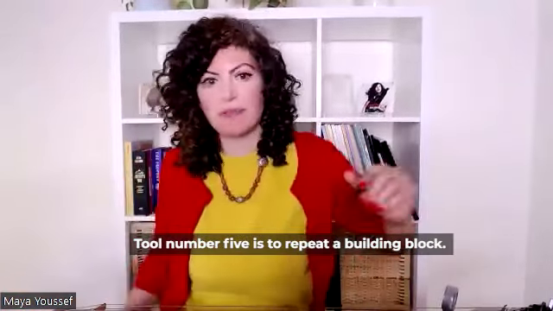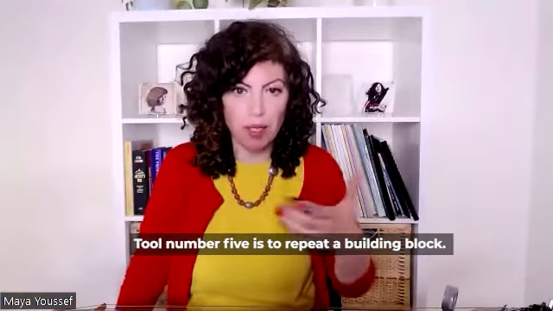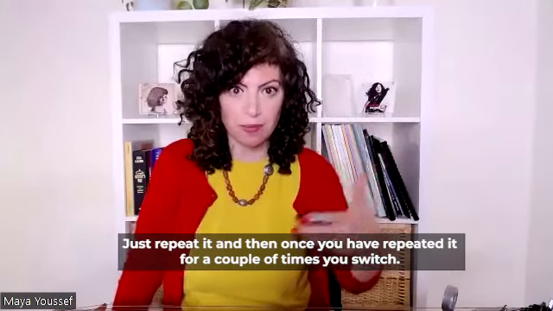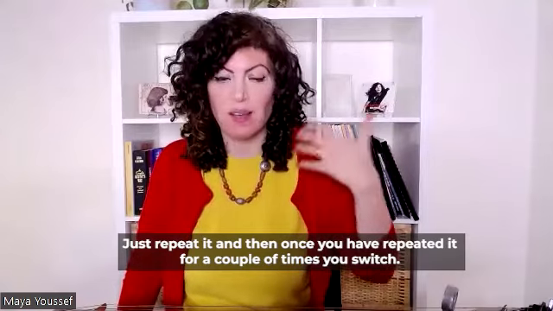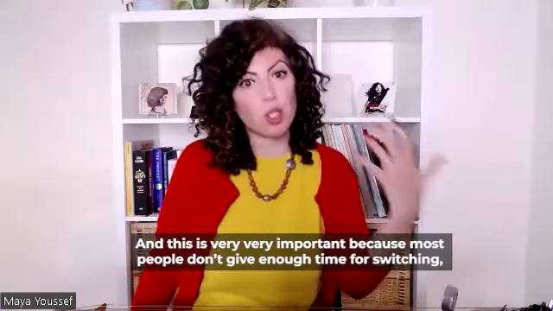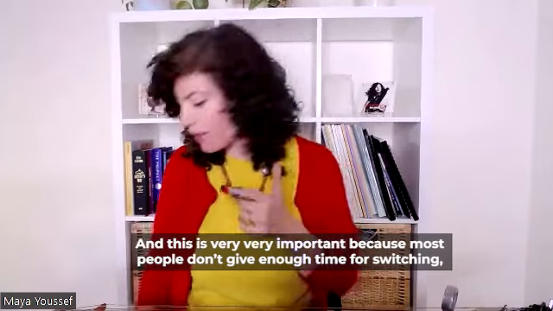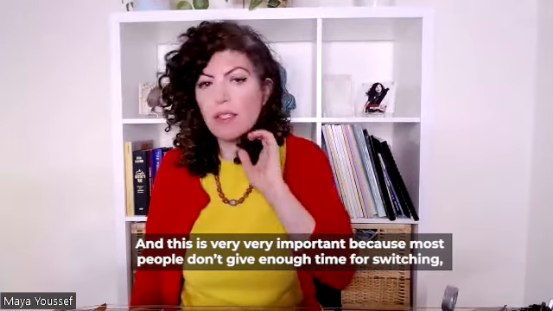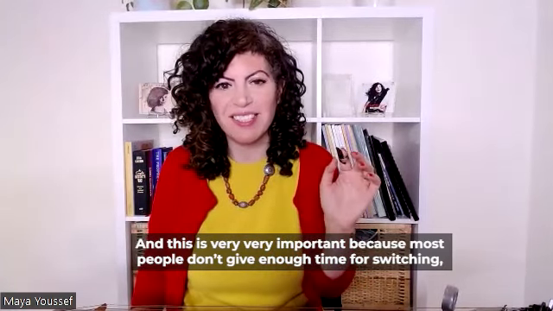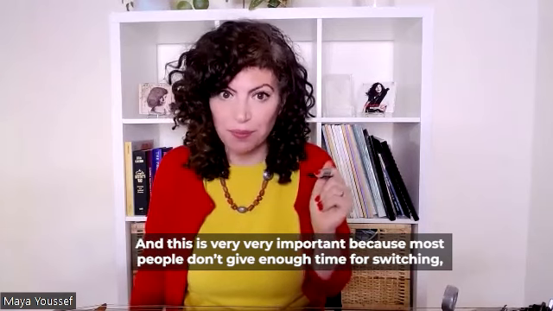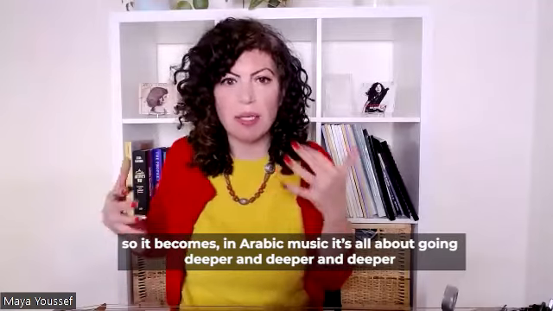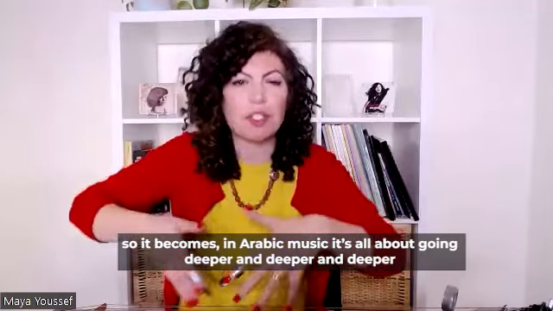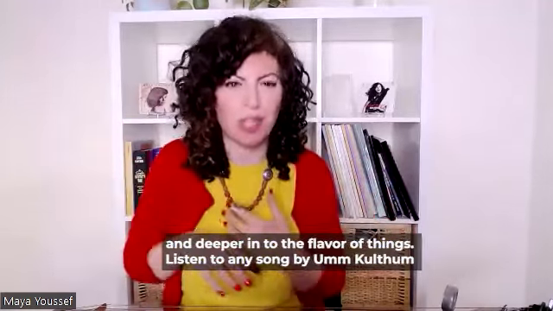Tool number 5 is to repeat a building block. Just repeat it. And then once you have repeated it a couple of times, you switch. This is very, very important because most people don't give enough time for switching. In Arabic music, it's all about going deeper and deeper into the flavor of things.